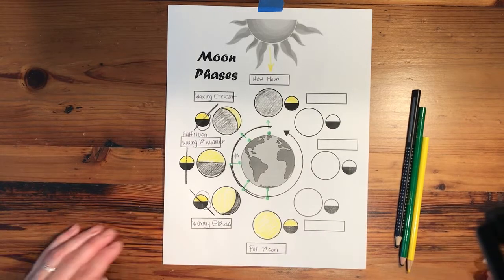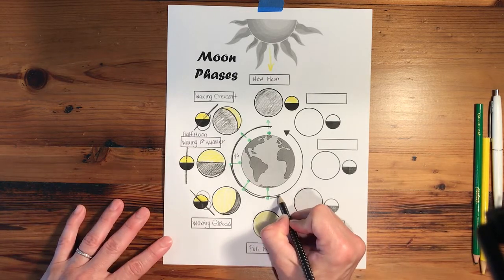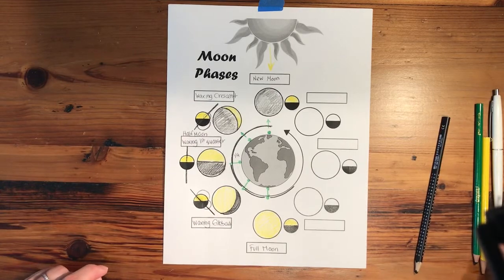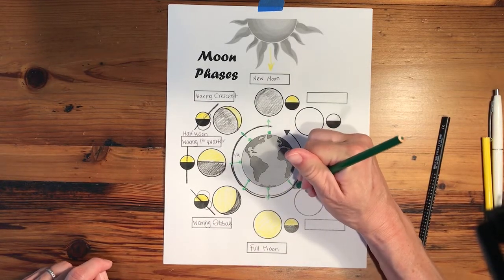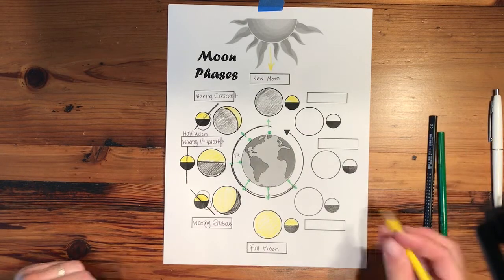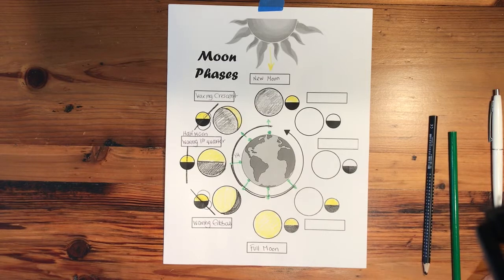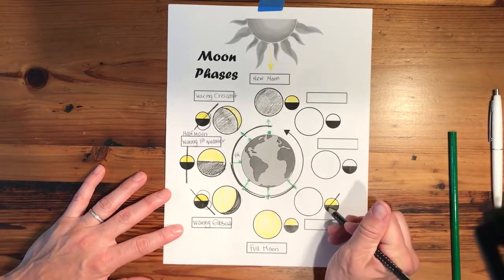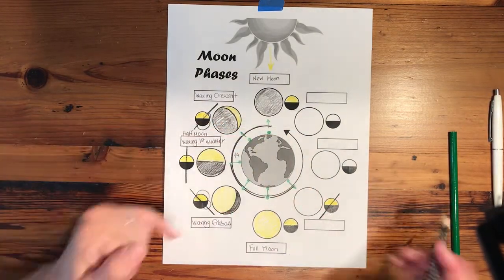Okay, a full moon. All right, so here we go. We are continuing along our orbit. We're going to stop over here, 5/8 of the way through. We're now here looking up at the moon. Once again, the same side of the moon is lit, but we are now seeing it from this angle, right? We're now seeing it from this angle.